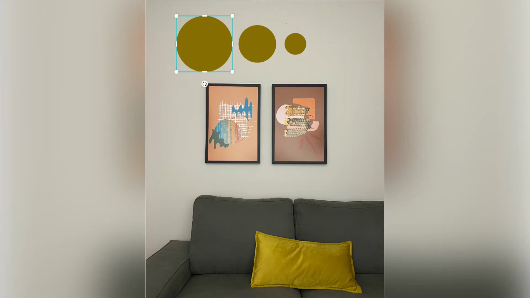Then I'm going to go ahead and change the opacity of each of these circles. I usually change it to about 75%. That way, when you put them all together as a garland, they look a little bit more like balloons.